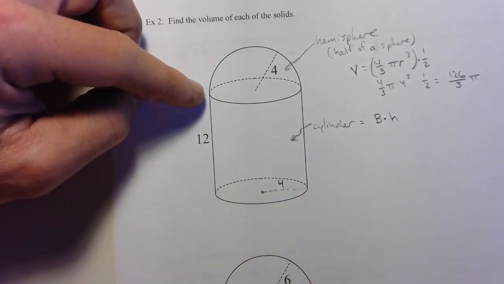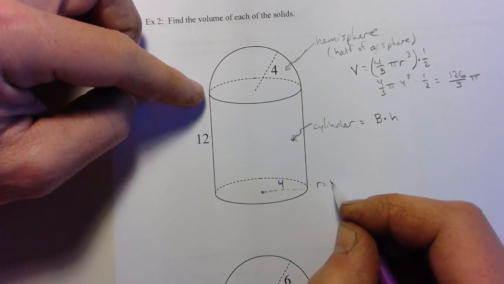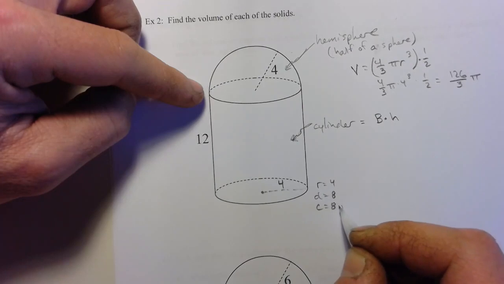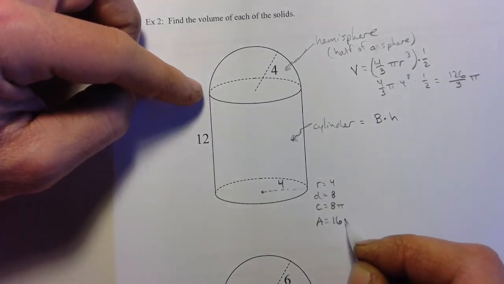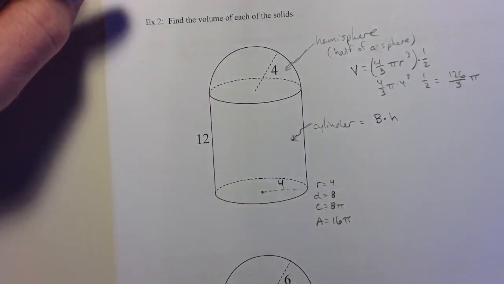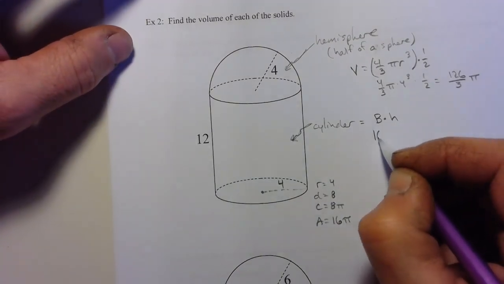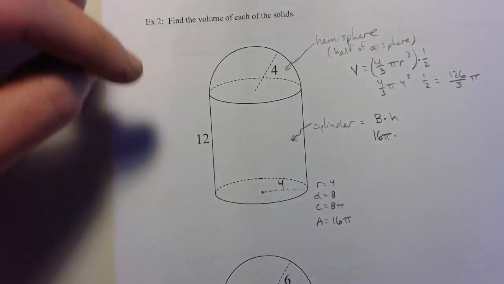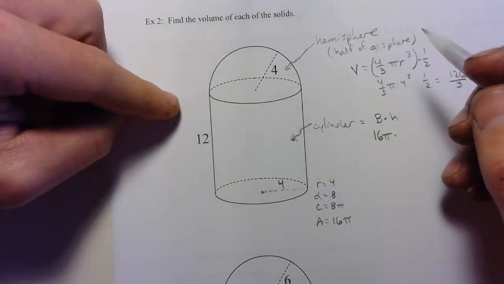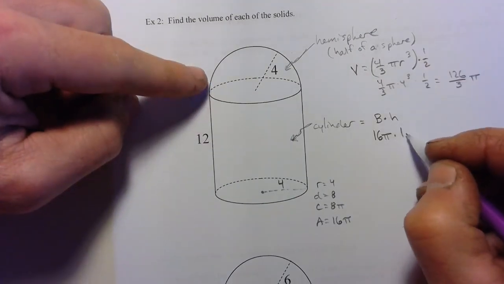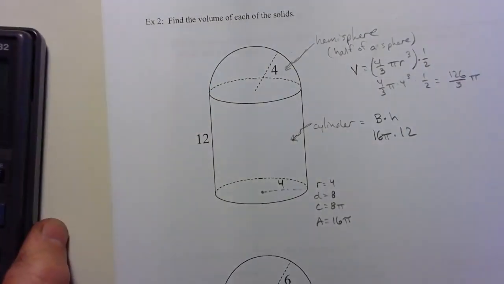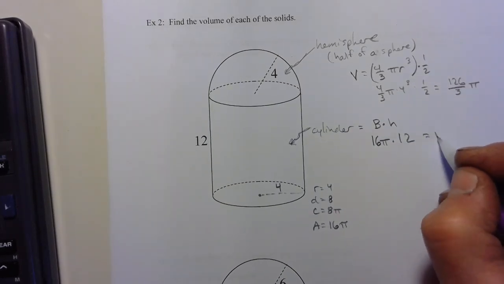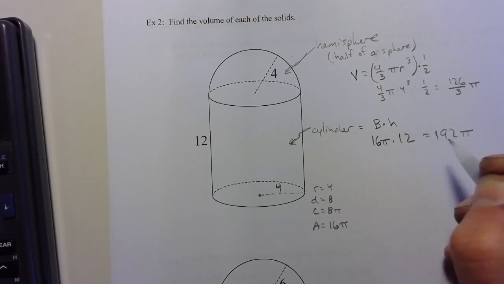Okay. Well, if that radius is 4, then finish off my circle information. My area is 16 pi. The height is given as 12. So I can just do 16 times 12. 192 pi. Okay, and now I can add those two together.